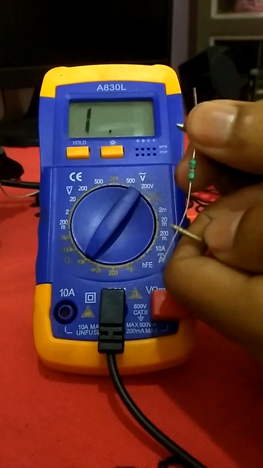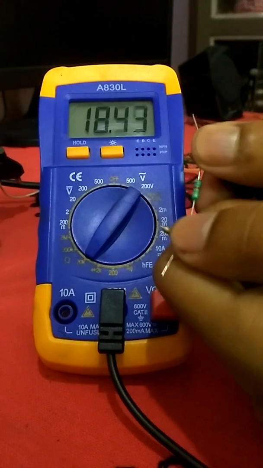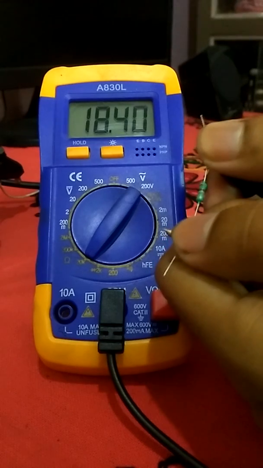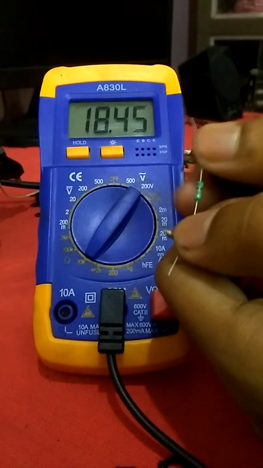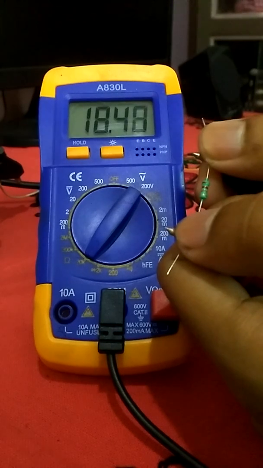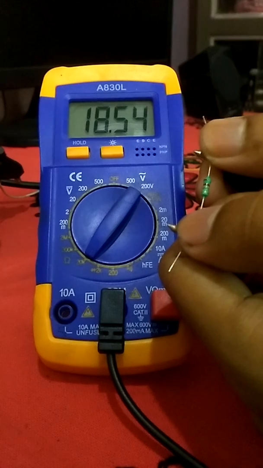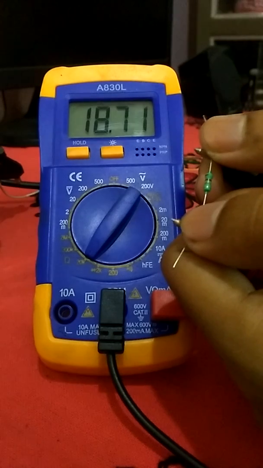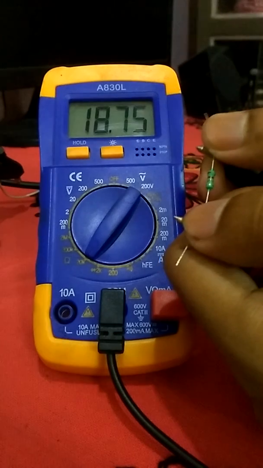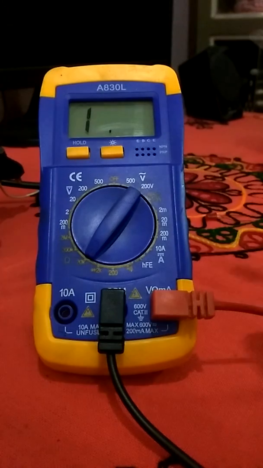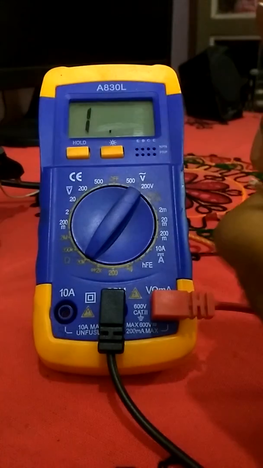Now we check it out. We can see the reading is 18.444 or something. This is fluctuating. So we can say that the resistance is approximately 20 kilo ohm.